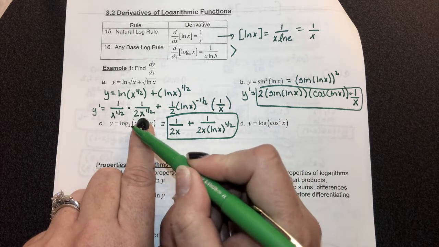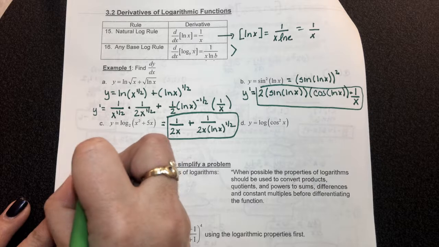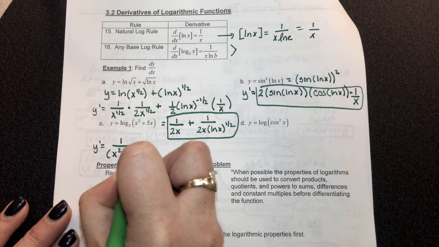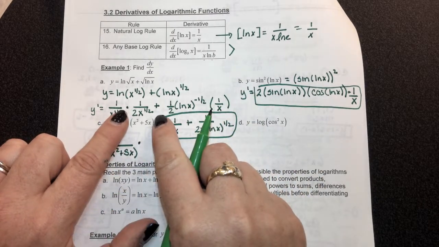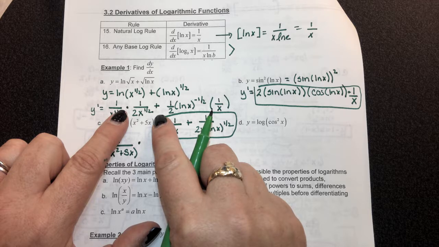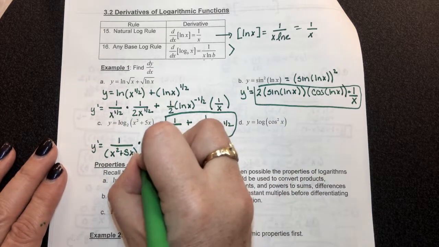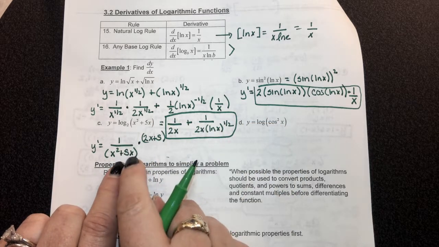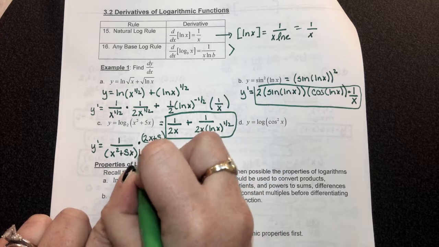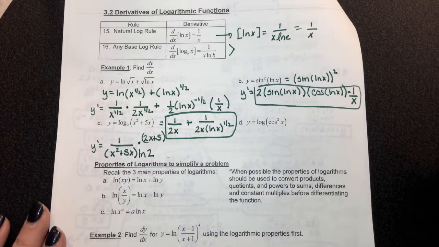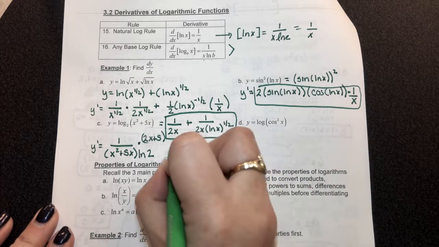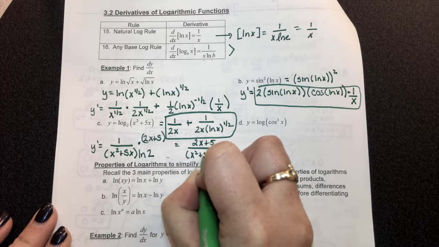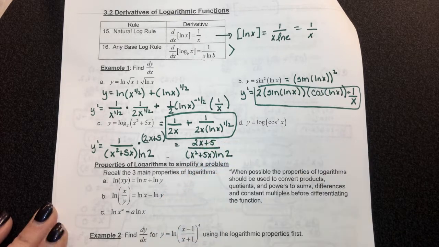The outer function is your log base 2. So then y prime is simply going to be equal to 1 over x squared plus 5x times the derivative of the inner function. And what is the derivative of x squared plus 5x? So be 2x plus 5. Now don't forget, what do you also have to include in this denominator? 1 over x squared plus 5x, but it's going to be the natural log of the base, natural log of 2. So my final answer is going to be 2x plus 5 over x squared plus 5x times the natural log of that base, which is 2.